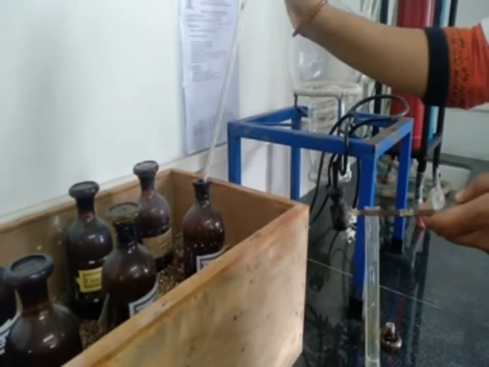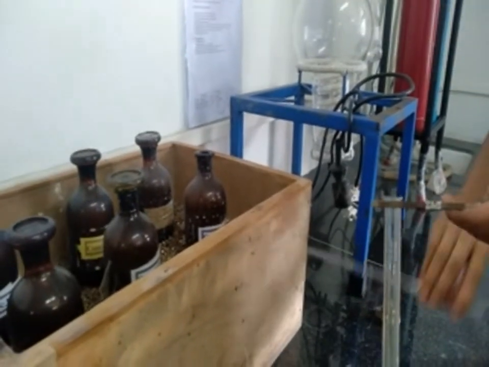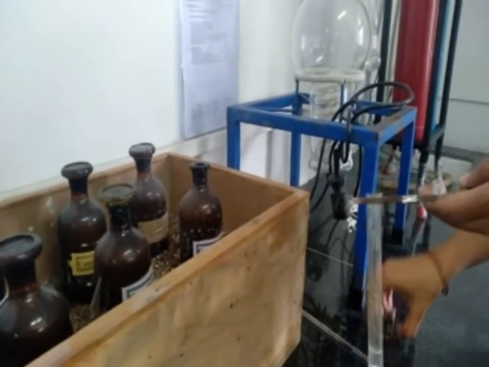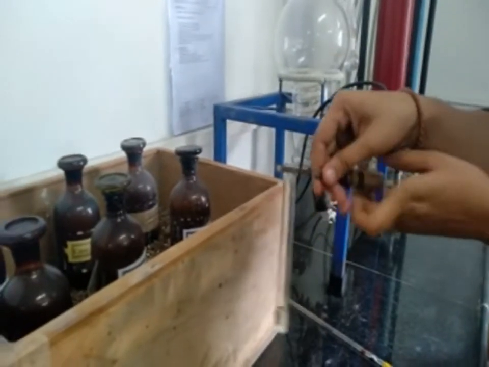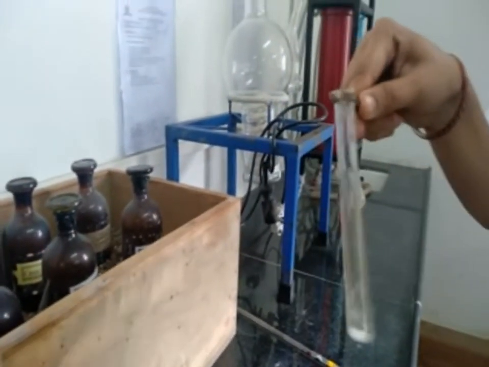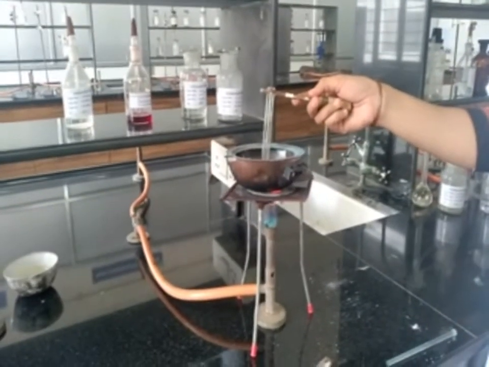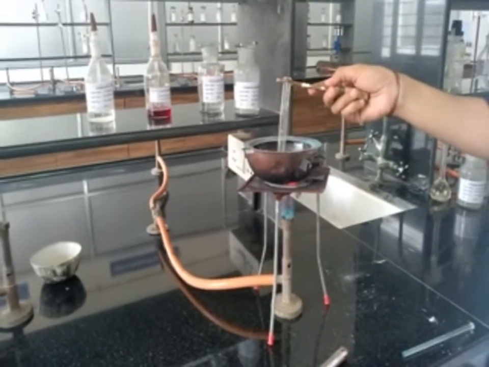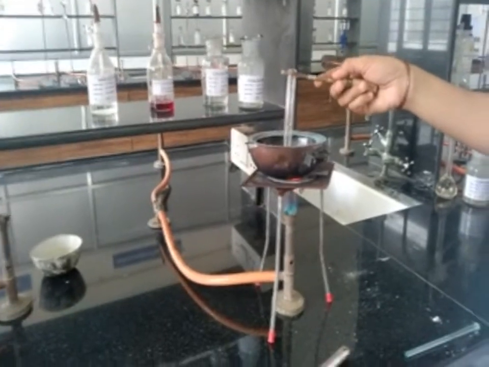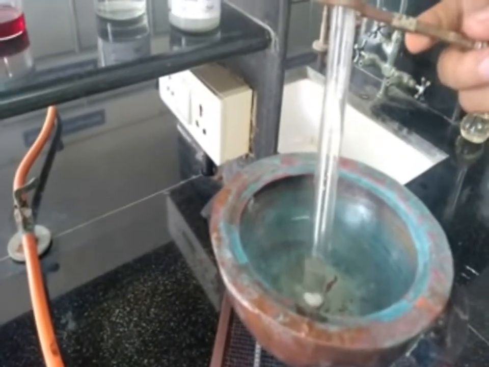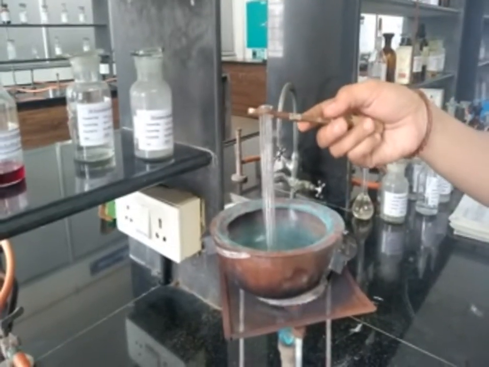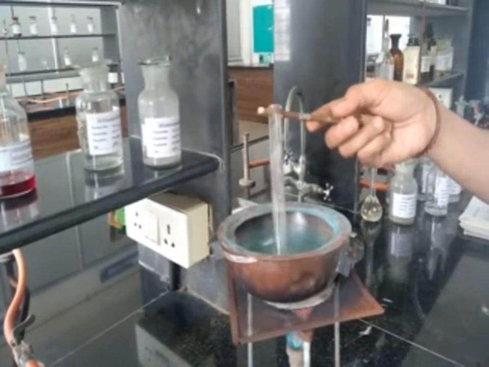Then the solution is heated for 2 minutes on a boiling water bath and observed. On the boiling water bath, the fruity smell of ester is produced.